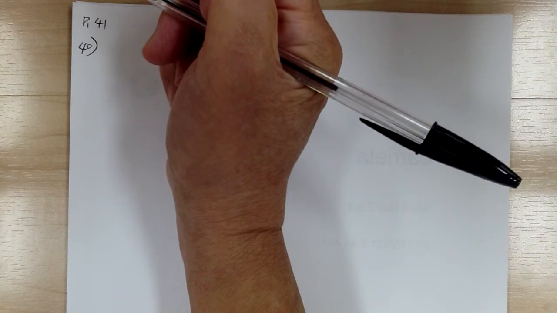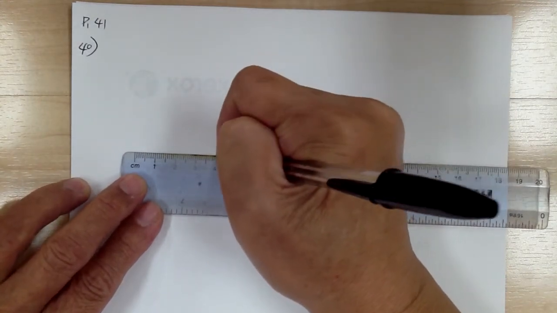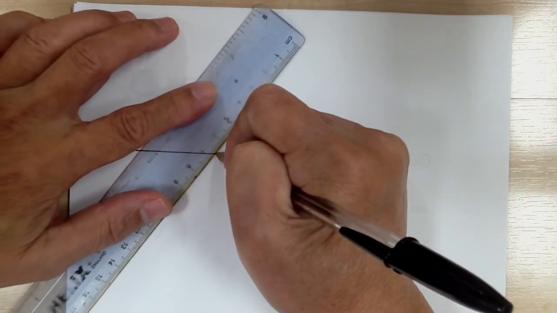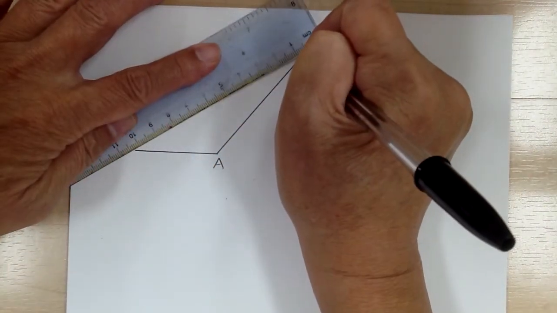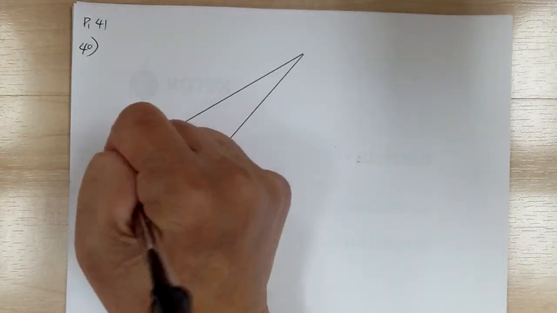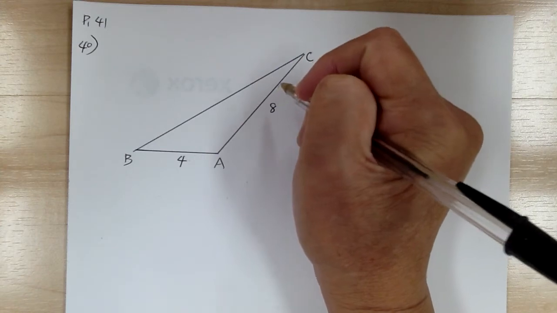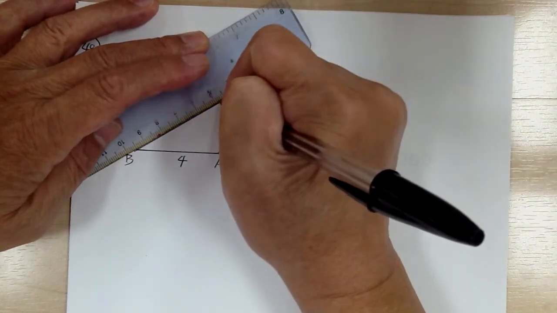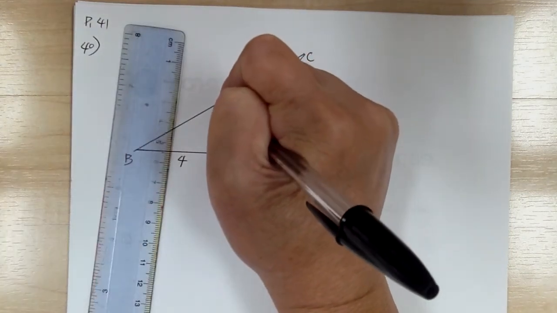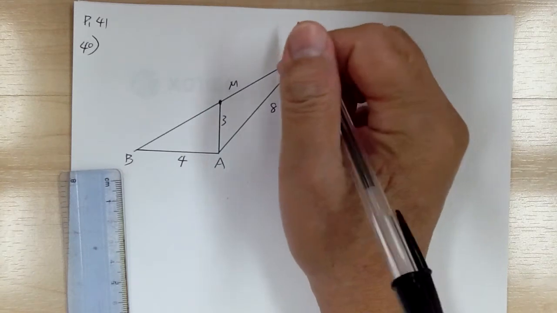Okay, triangle ABC is such that AB equal to 4, AC equal to 8. Okay, so let's draw that. So you got AB equal to 4 and AC equal to 8, and M is the midpoint, and AM equal to 3. And what's the length of BC?